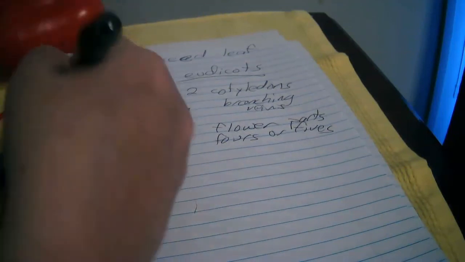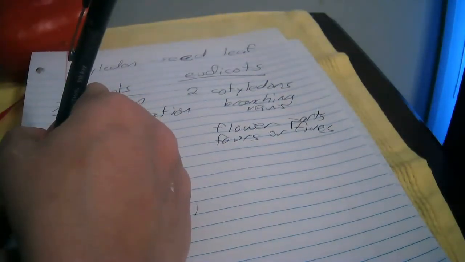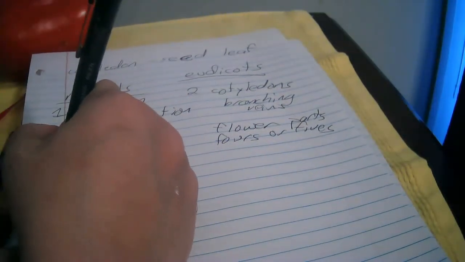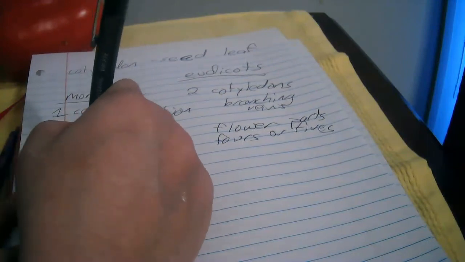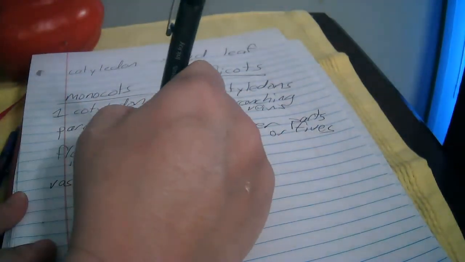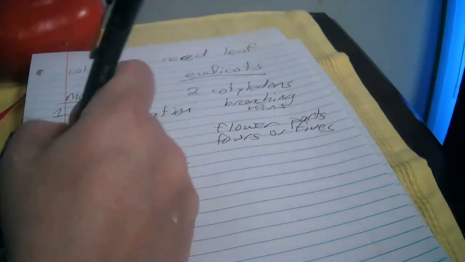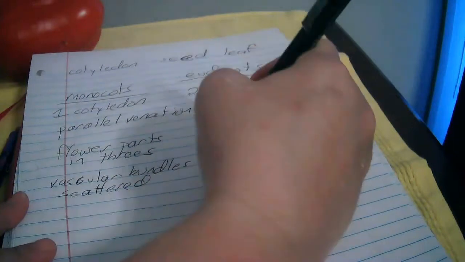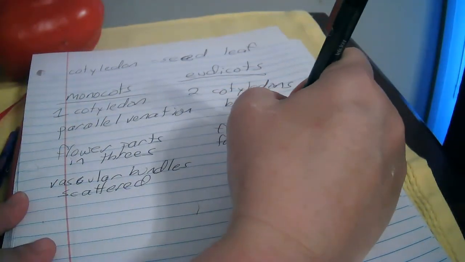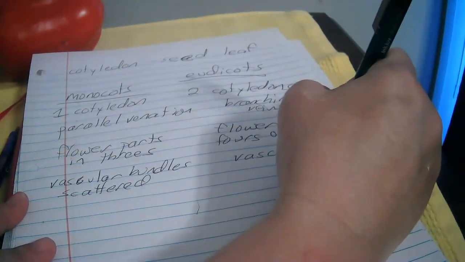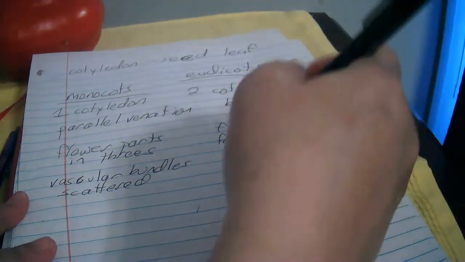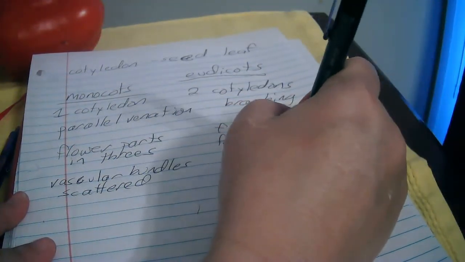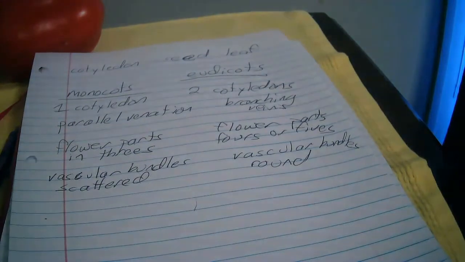So we call them vascular bundles. In monocots, the vascular bundles are scattered. And in eudicots, the vascular bundles form a circular pattern around the outside of the stem.